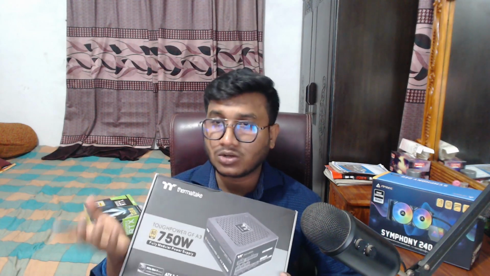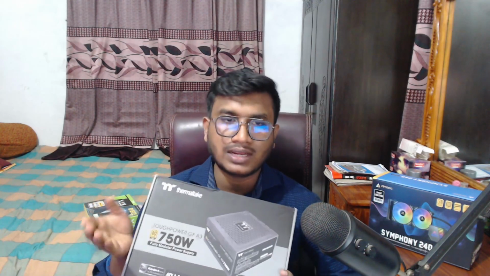There are so many variants, like bronze, and platinum is there, but you can buy the gold one. Gold would be much better because it's gold certified and it's a more tested one, right? So let's see the configuration of this particular power supply.